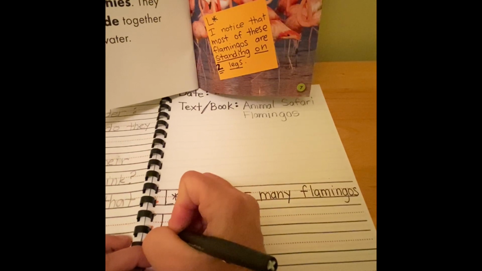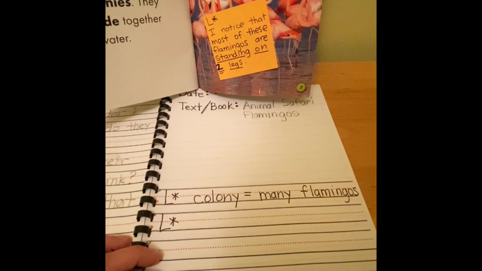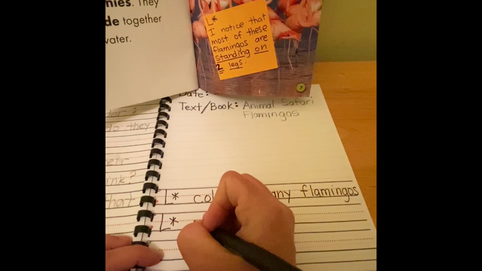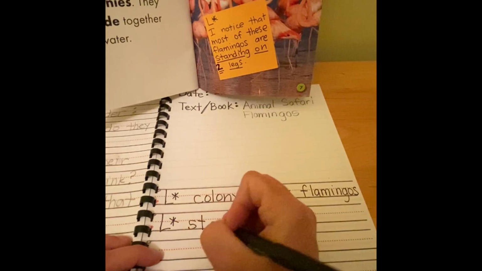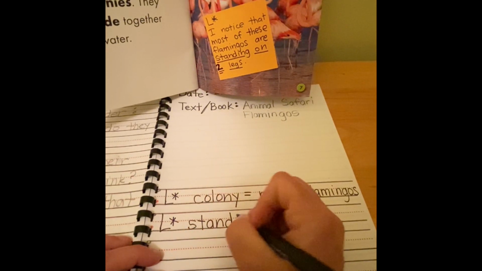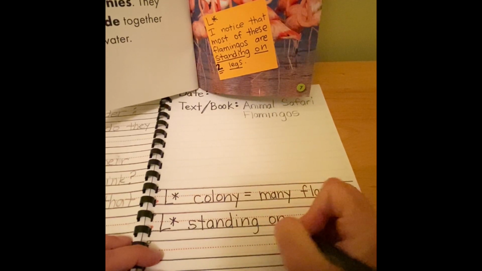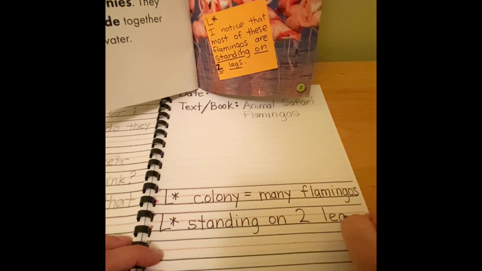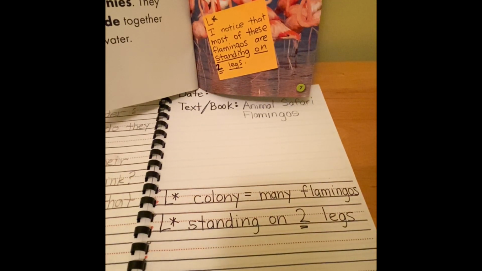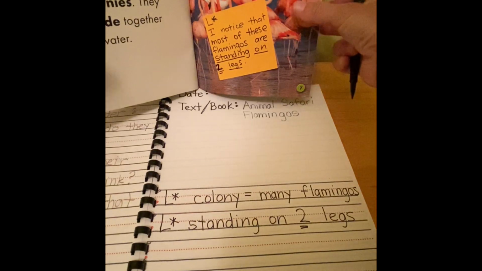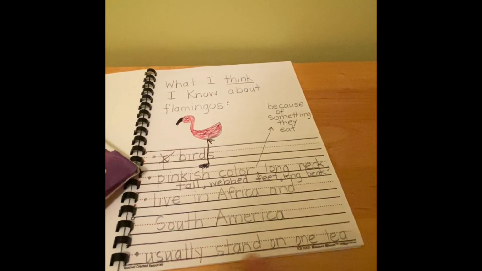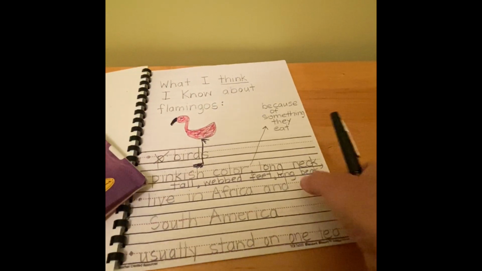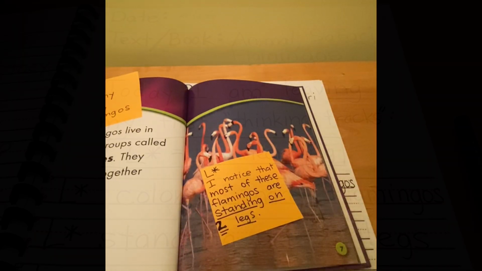And here's another piece of learning. So I'm going to do the symbol again, a second thinking track. I'm going to write the shorter version this time, standing on two legs. And I'm underlining the two because that's where my thinking might be changing. Before, and I'll show you back where I wrote this, I thought that I knew that they usually stand on one leg. So that's something I will look for more evidence on.